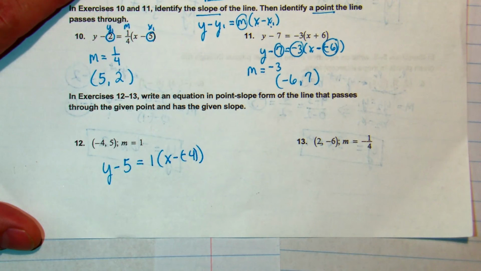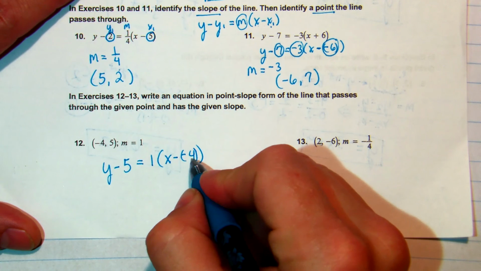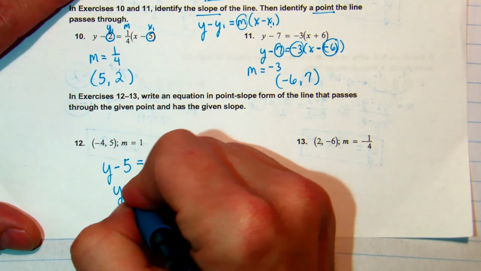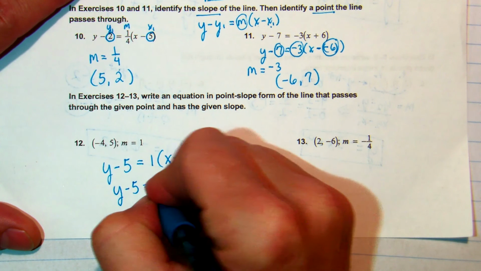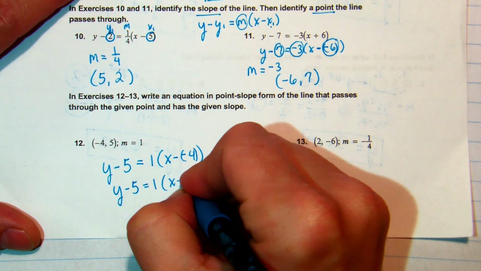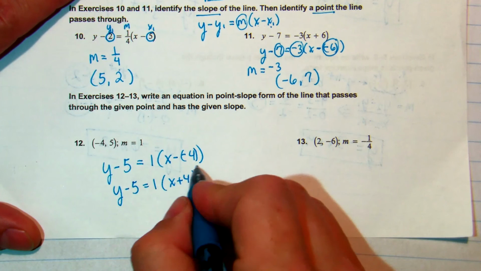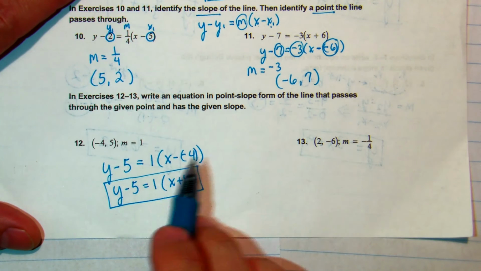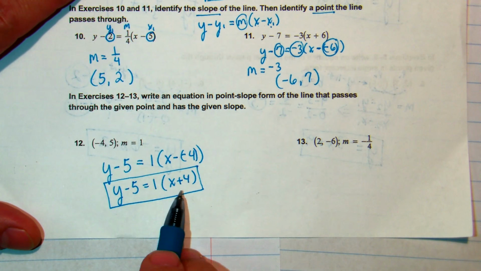All right, so we're going to have y minus 5 equal 1 times x minus a negative 4. Now, the two minuses will just make a plus, so this will be y minus 5 equal to 1 times x plus 4. And that's it. We don't need to change, simplify, rearrange. They'd want it in point-slope form. That's what they get right here.